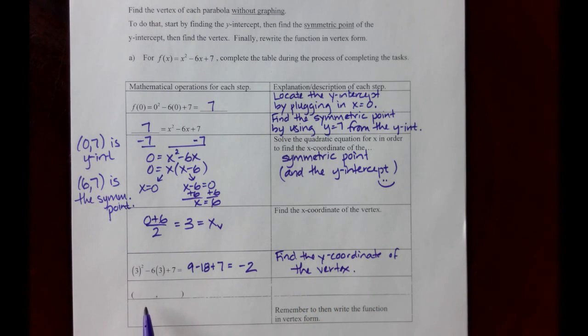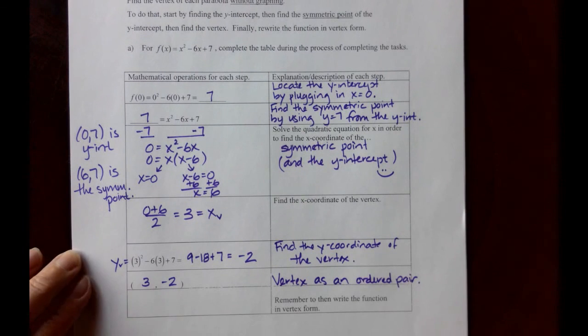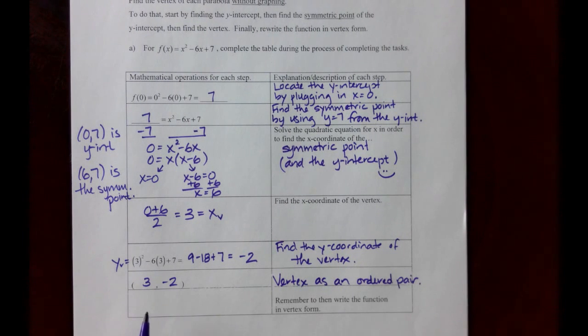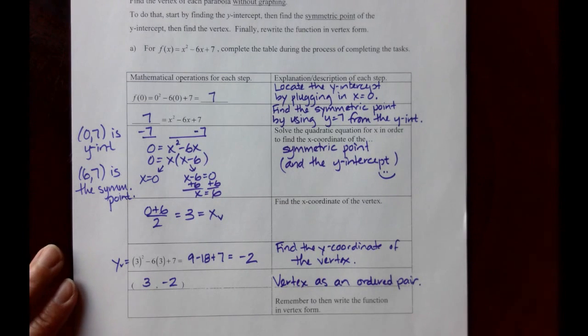We can now write the ordered pair for the vertex, and in our case, it is (3, -2). For an explanation, I'm just writing in that we're writing the vertex as an ordered pair. And so if you do need to find the function in vertex form, we'll do that here, but remember I said at the beginning that you might not be required to know about that just yet.